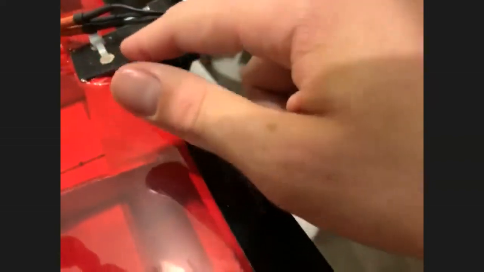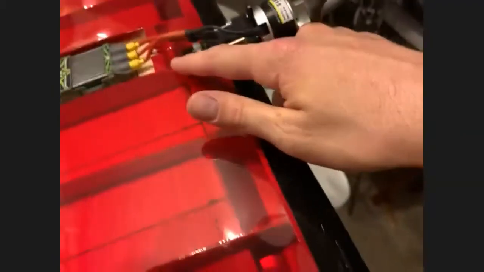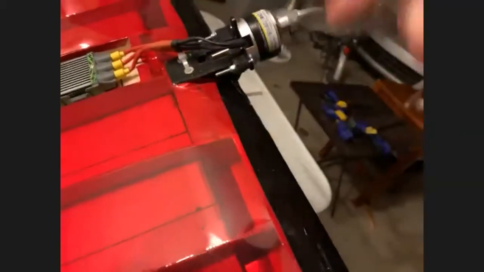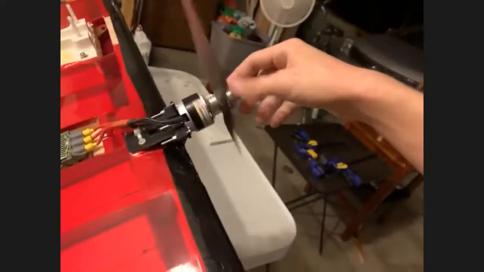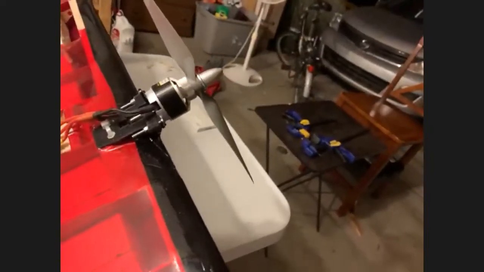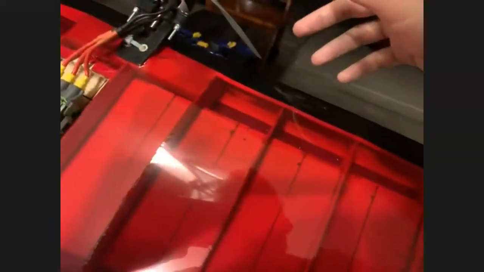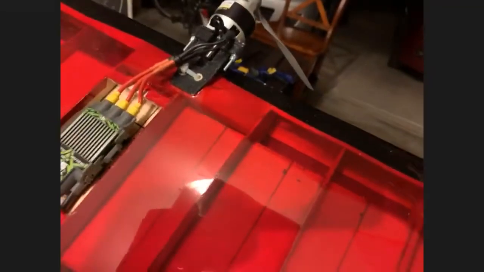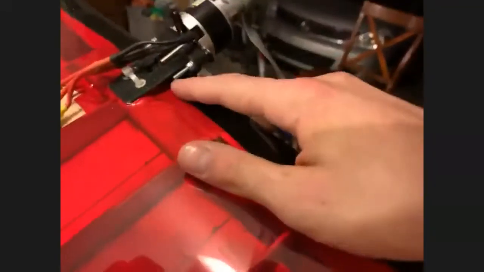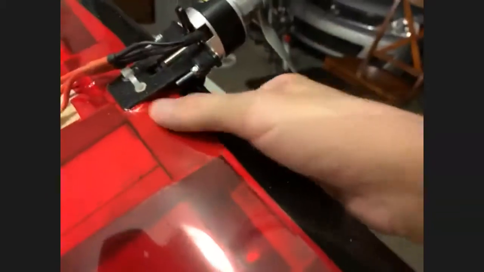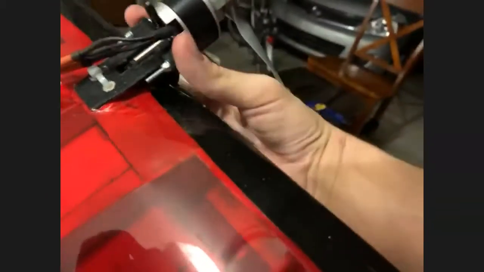But that then has to be held to the wing securely, because each of these motors will make about 5, 6, 7 pounds of thrust, and you don't want that going anywhere, which has happened in the past, and we learned from it. So our motor mounts are glued onto a little foam block here to secure it.